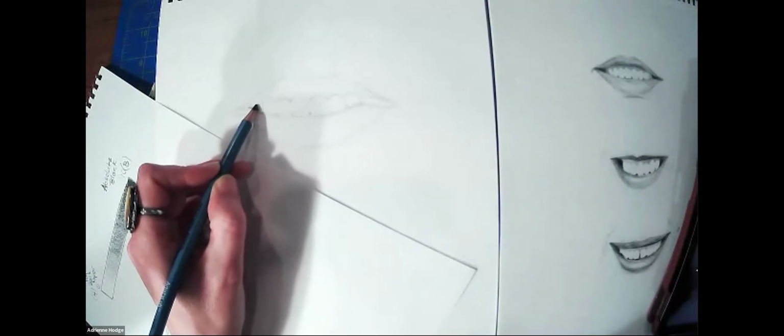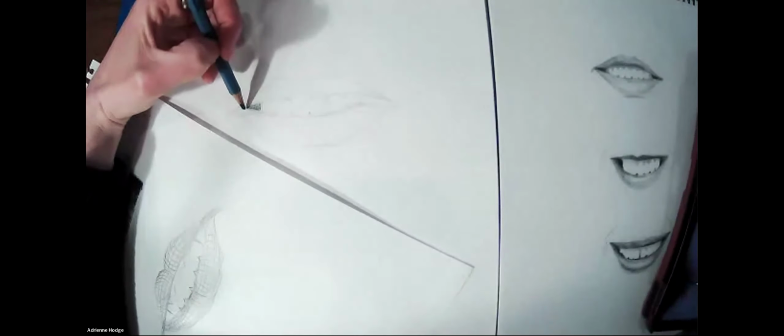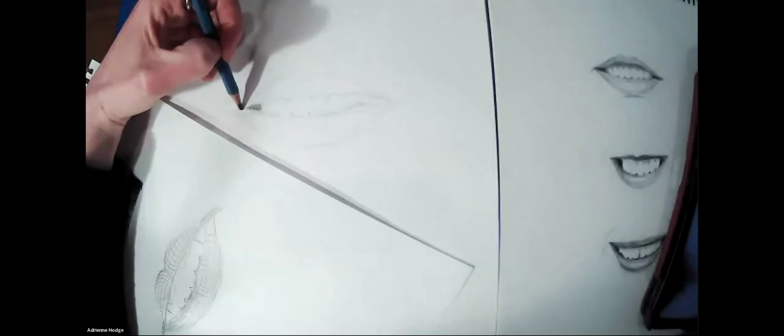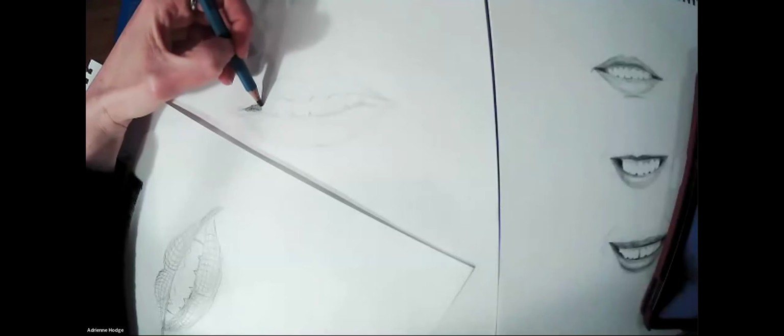Okay, so I'm gonna start with those really dark corners, and we're gonna maybe exaggerate a little bit here, and keep it nice and soft. As long as you keep your pencil soft, let it sit on the surface of the paper, it is still pretty easy to erase. As soon as you press down and embed it into the surface of the paper, then it's harder to erase. So I'm gonna keep it nice and soft and gradual.